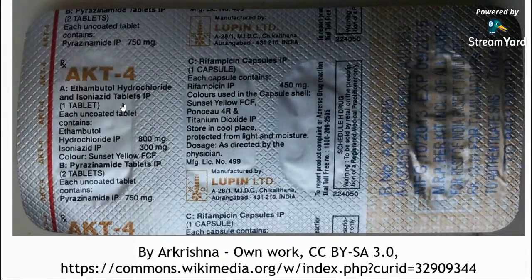If you are able to see here, AKT4 has two tablets, A tablet and B tablet, and a C capsule. So this strip contains A tablet, B tablet, and C capsule. If you can't visualize it clearly, you can just Google AKT4 and you will get this image. A tablet contains ethambutol hydrochloride and isoniazid. B tablet is for pyrazinamide.